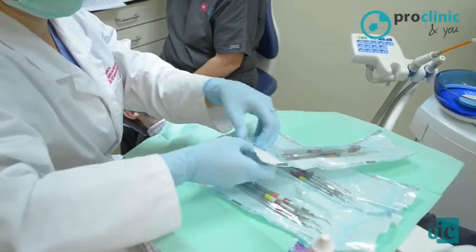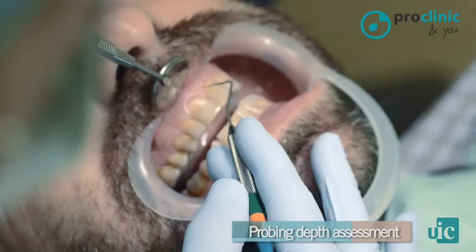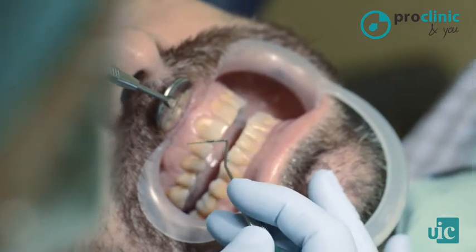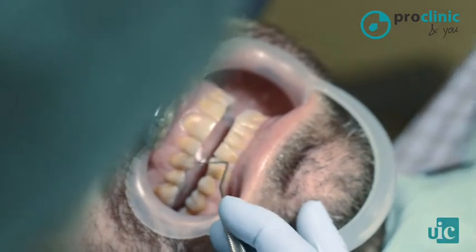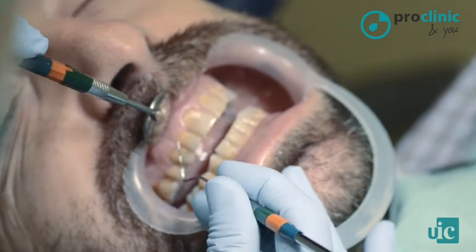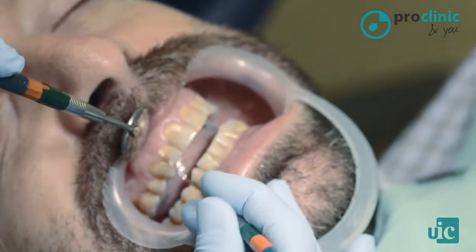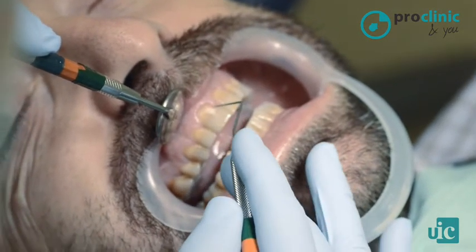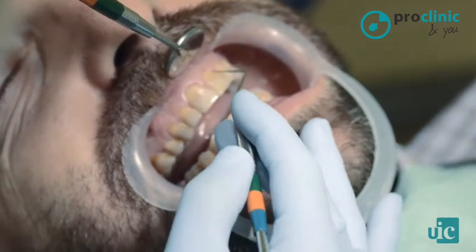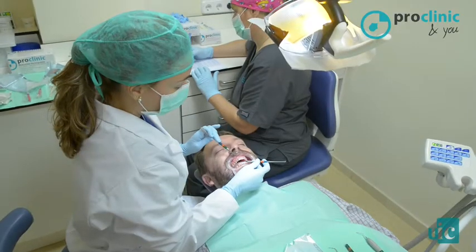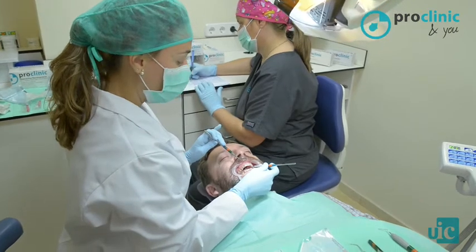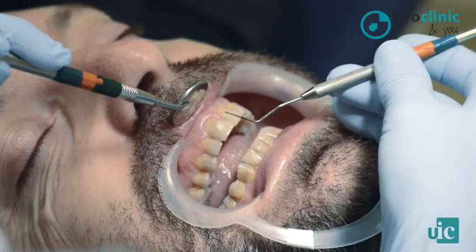Probing depth is a clinical parameter that measures the distance between the gingival margin and the sulcus or periodontal pocket. 6 points per tooth have to be registered in the periodontal chart: distal, medial and mesial, buccal and palatal lingual. These measurements should be done continuously around the tooth. If a mark falls between two values, we will record the highest one.